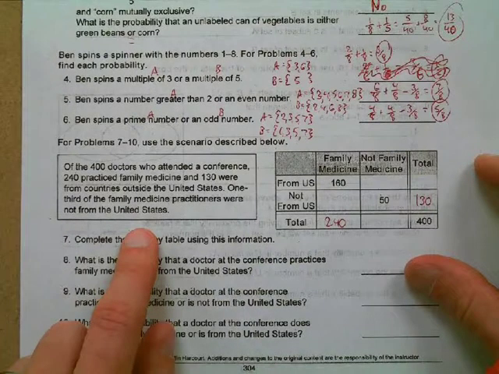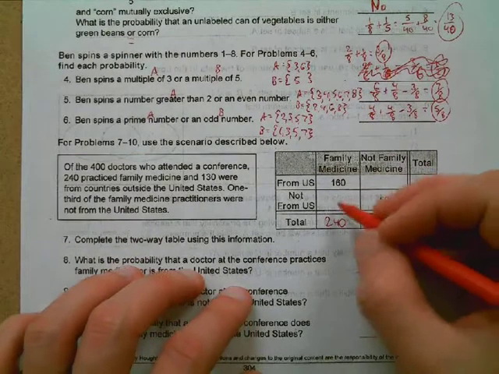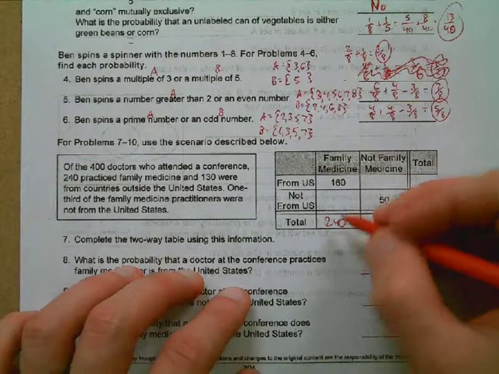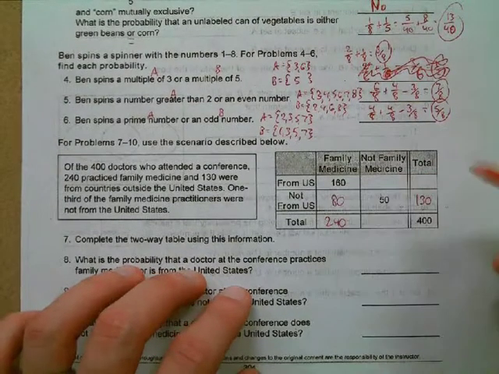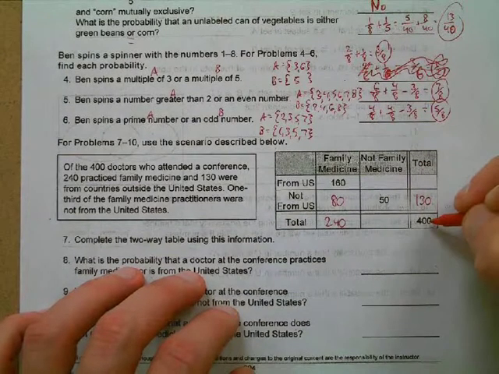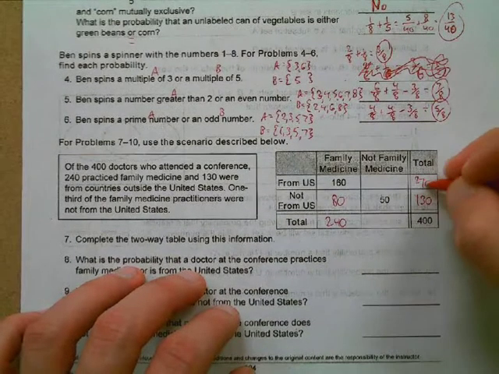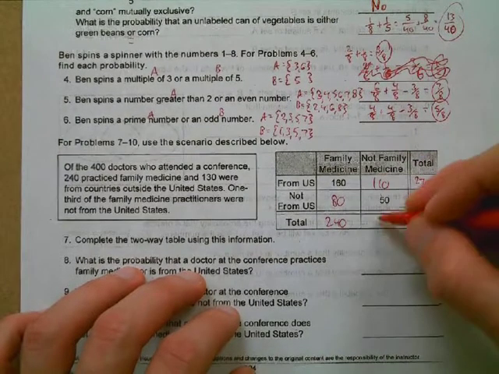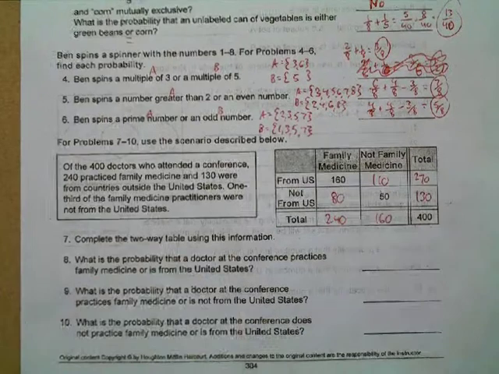Well, that's easy. We can still calculate that here. If 160 plus this gives 240, we can just subtract, and we have 80. This number plus 130 gives me 400, so this has got to be 270. And then 160 take away 270 leaves 110 here. And 110 plus 50 gives me 160. So we complete the two-way table.